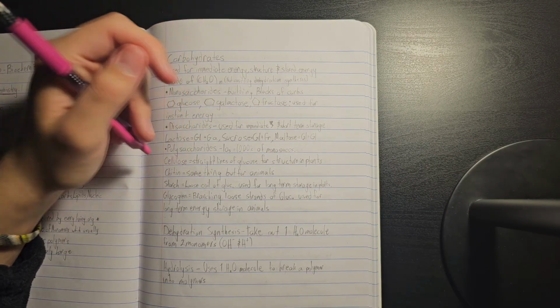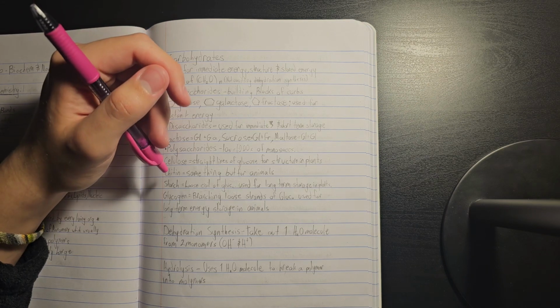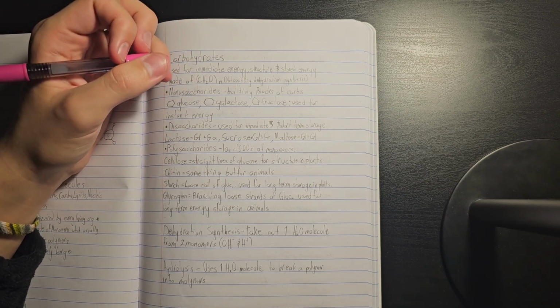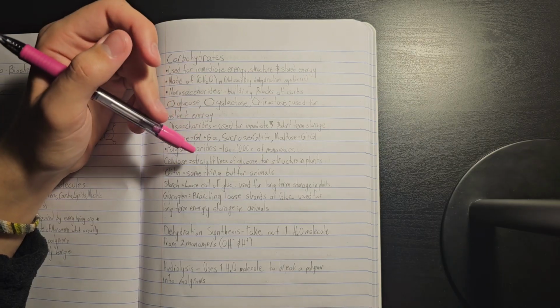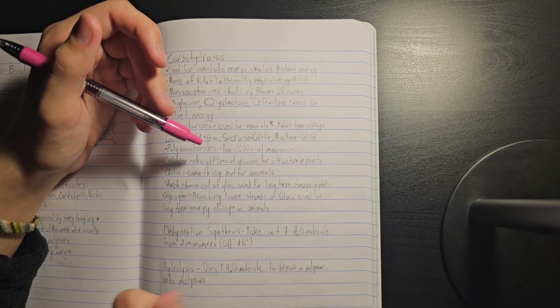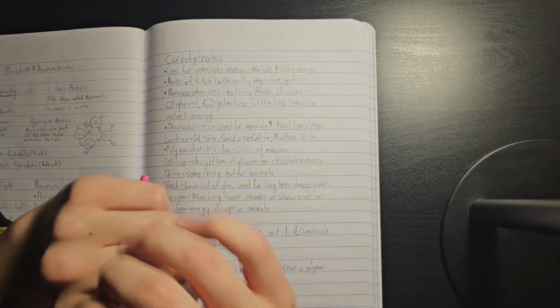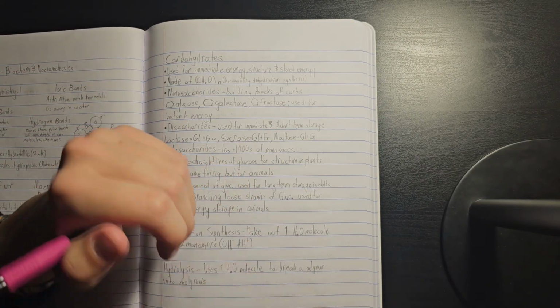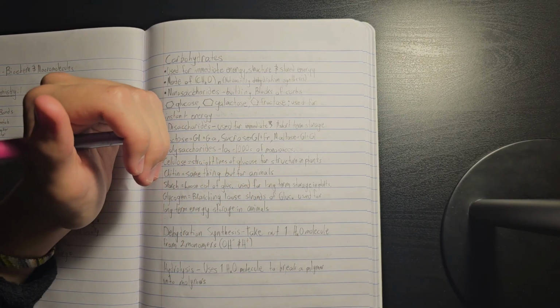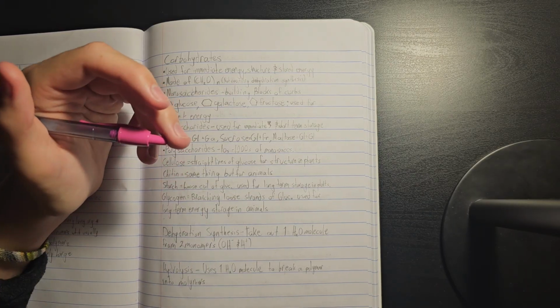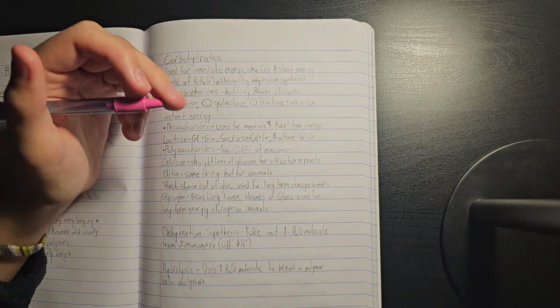For example, cellulose and chitin are basically straight lines of glucose. Cellulose is in plants, and chitin is in animals as well as fungi. And that's what gives it its structure. So if you've ever seen an exoskeleton, or you ever hear that crunch when you're eating lettuce or any other kind of vegetable, it is because of the cellulose.